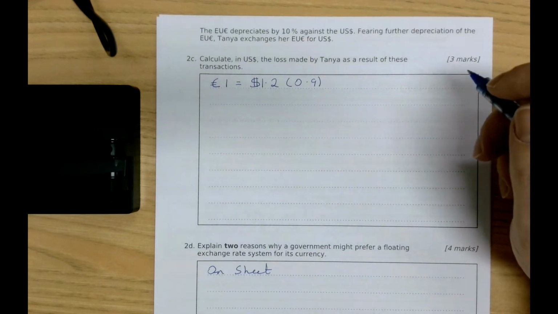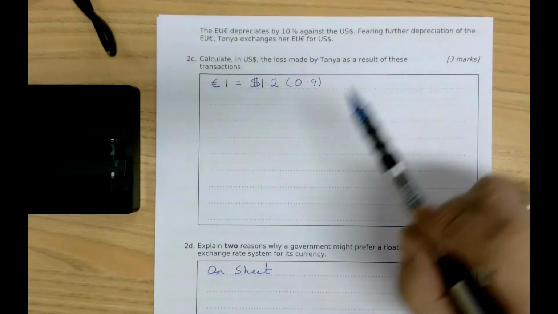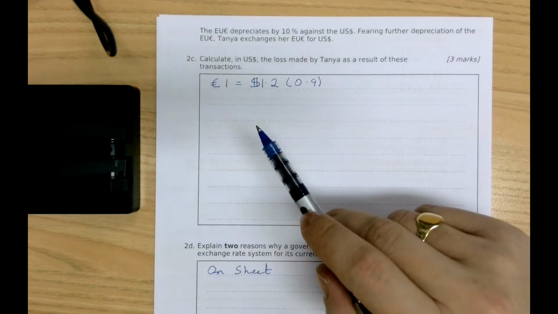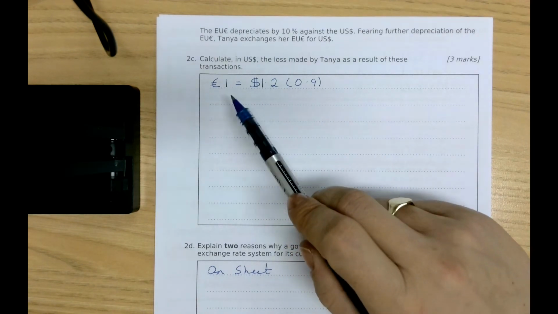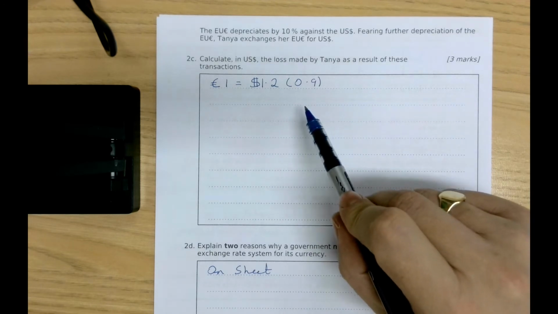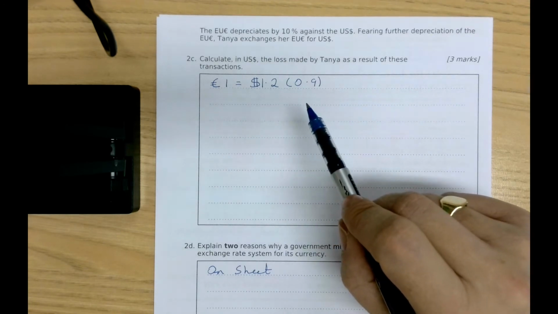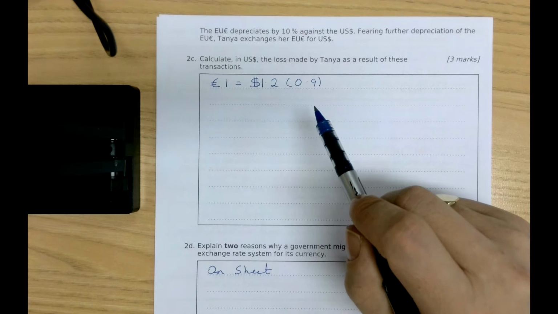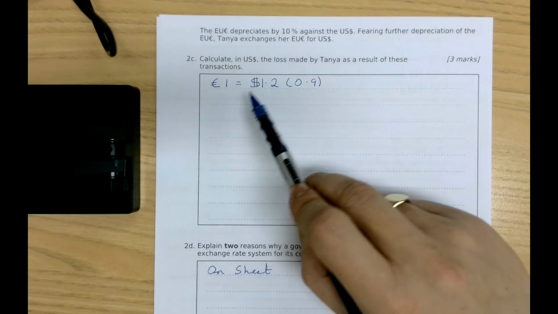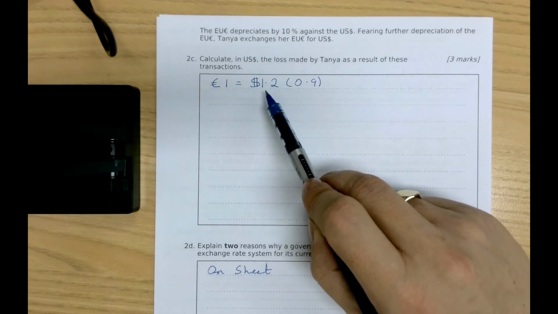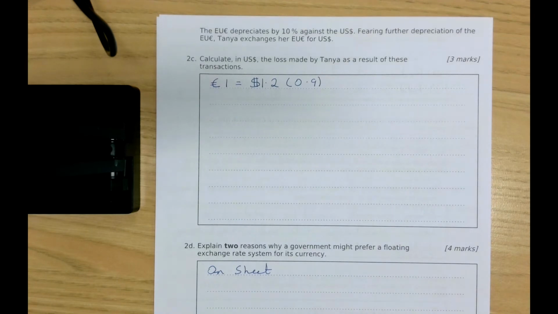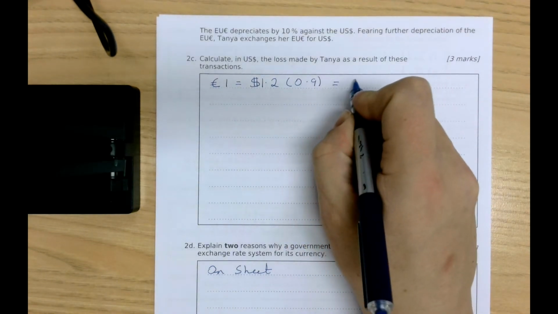The euro has depreciated by 10%, therefore €1 now buys 90% of the dollars it did before the depreciation. So €1 equals $1.2 multiplied by 0.9, because that'll give you 90% of it. In terms of dollars, that is 1.08.